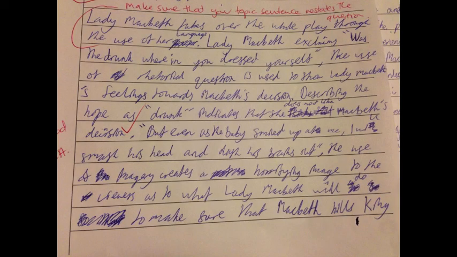And lastly, I just wanted to talk about the way that you use those QTAs, that textual evidence. So Nick Greens says this: Lady Macbeth is the focus of the play throughout, and her use of language exemplifies this. Lady Macbeth exclaims, "Was the hope drunk wherein you dressed yourself?" The use of rhetorical question is used to show Lady Macbeth's feelings towards Macbeth's decision. Describing the hope as drunk indicates that she does not like Macbeth's decision.